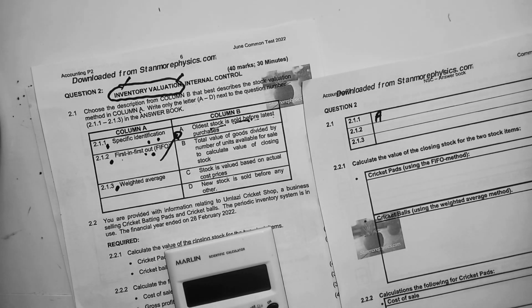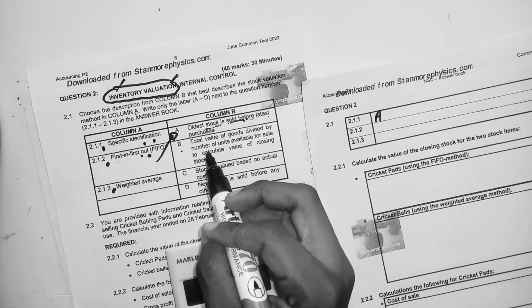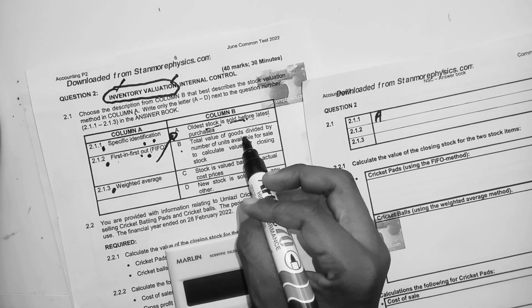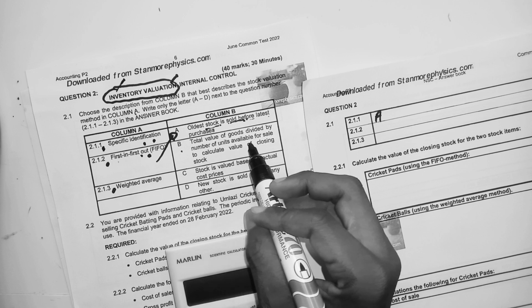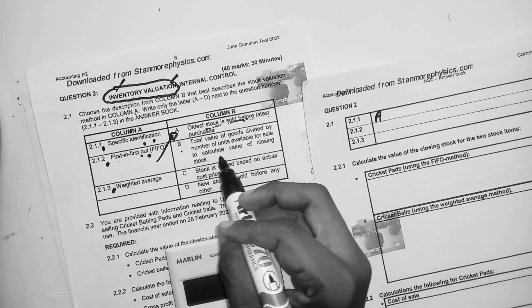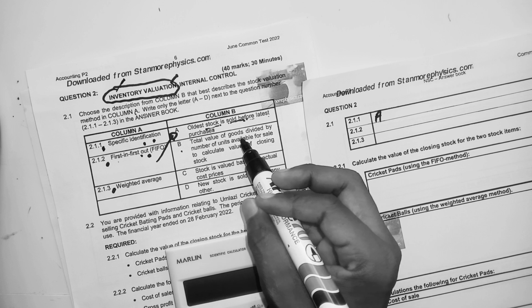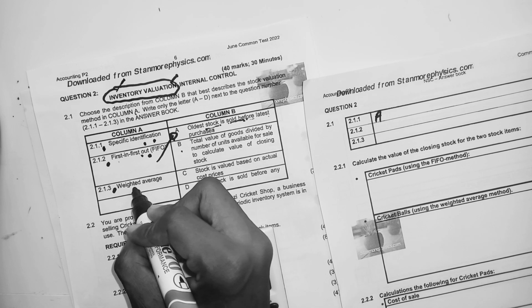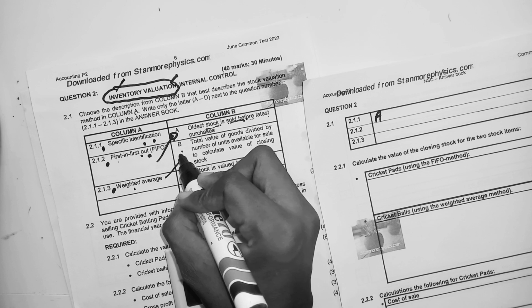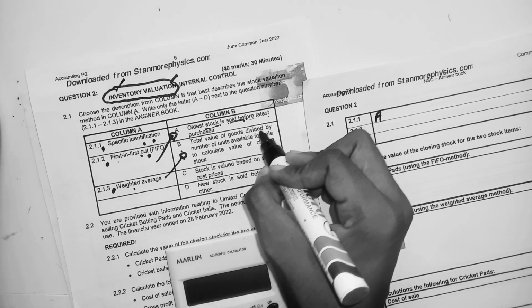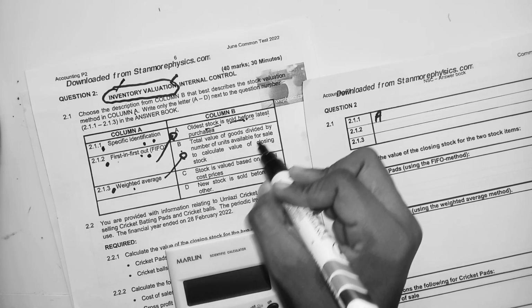Then now we move to the second thing here, number B. They are saying the total value of goods divided by the number of units available for sale to calculate the value of closing stock. Once you see divide, that one is weighted. So where we are dividing the total value of the goods by the number of units available for sale, that is the weighted average method. Very simple things. These are the type of questions that give you 3 marks for free. So make sure you don't miss these type of questions.